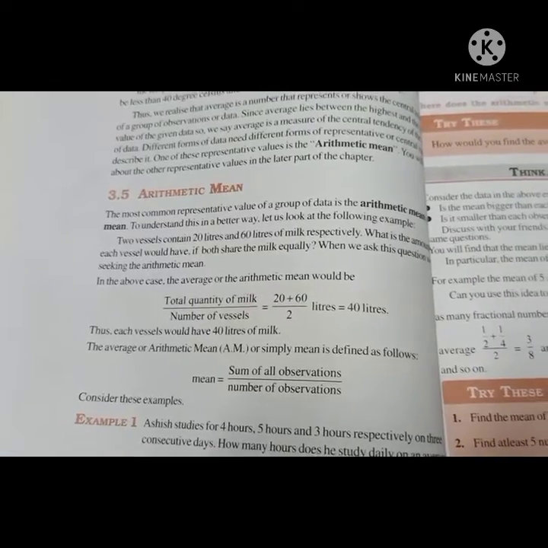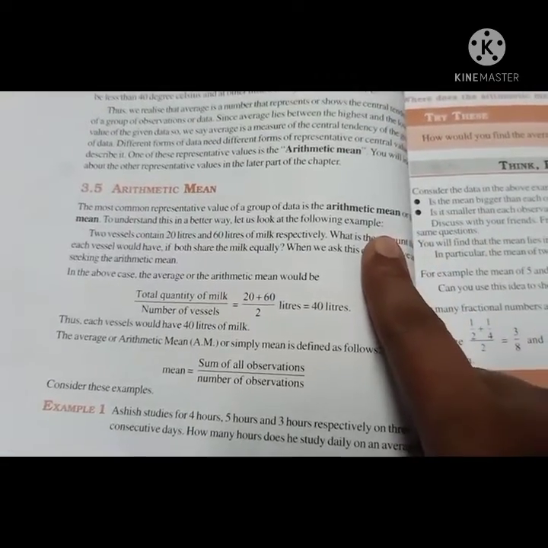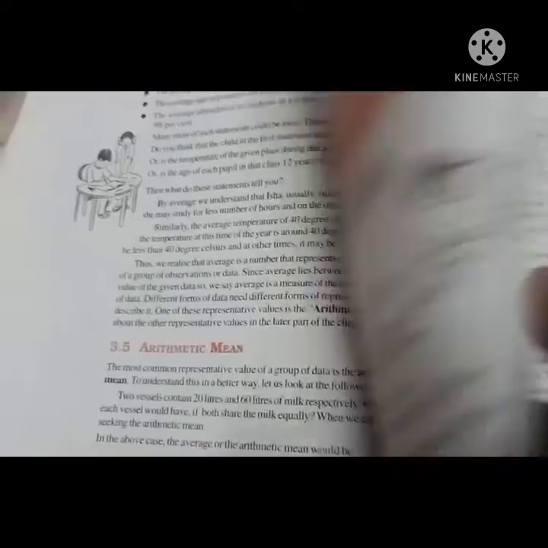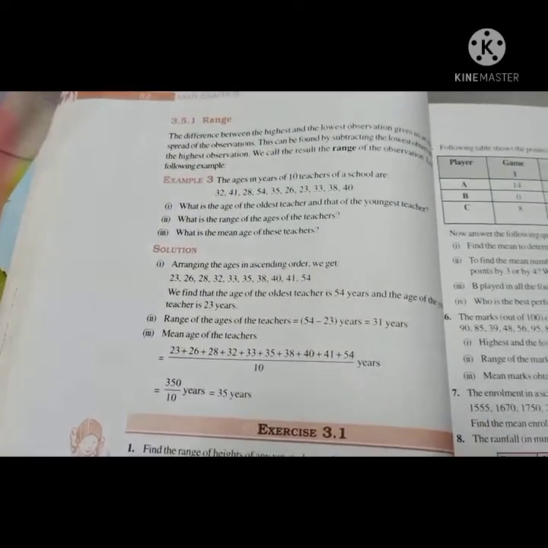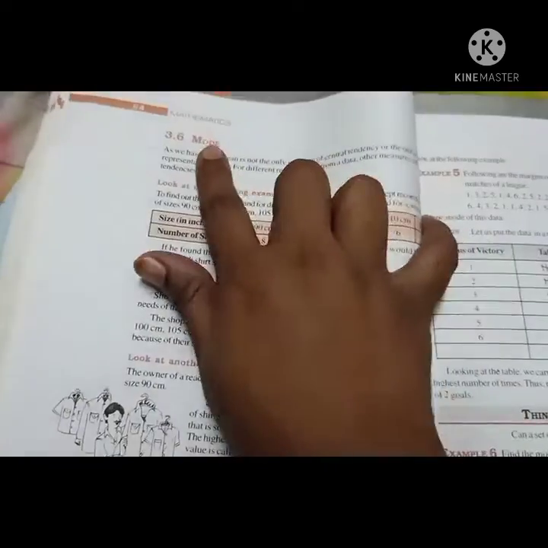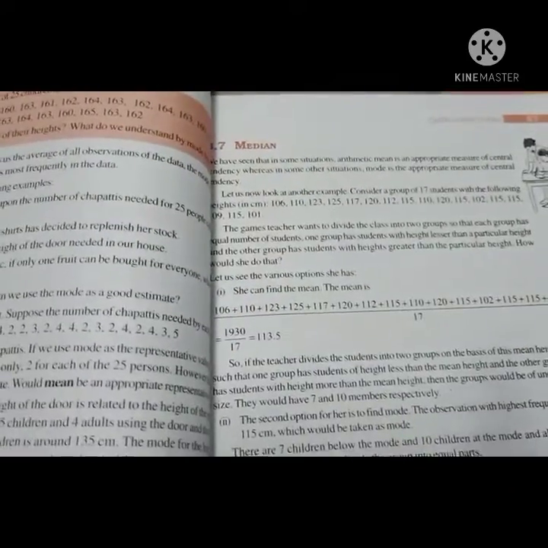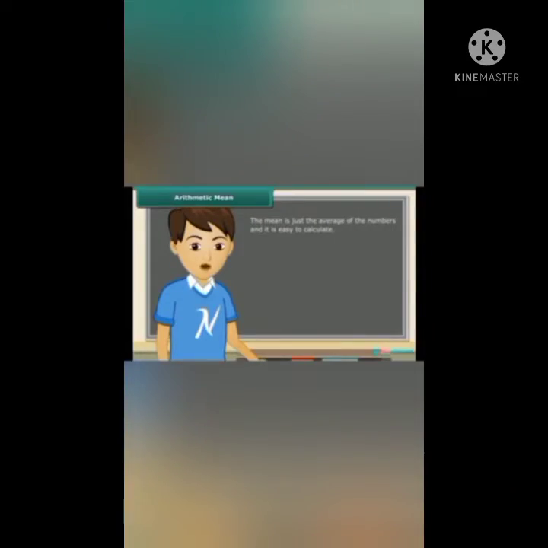Now, let us see how to find the arithmetic mean, range, mode, and median. The mean is just the average of the numbers and it's easy to calculate. Basically, mean is equal to the sum of all the observations divided by the number of observations.